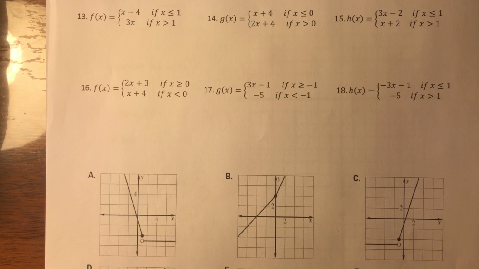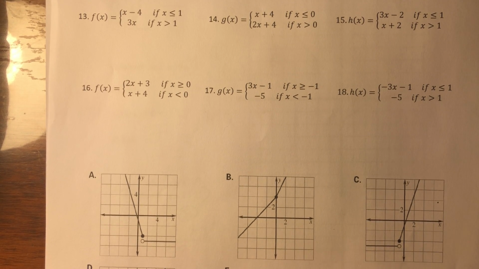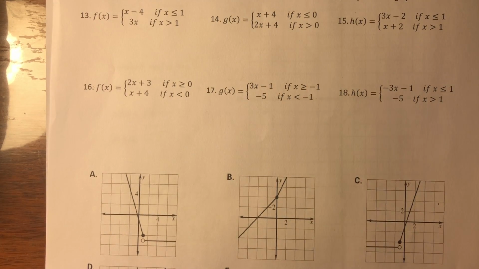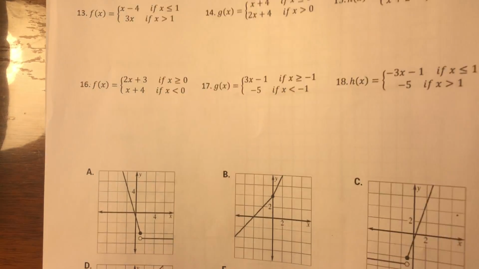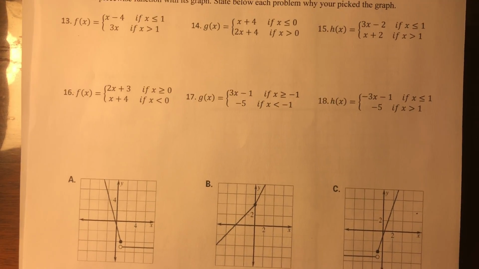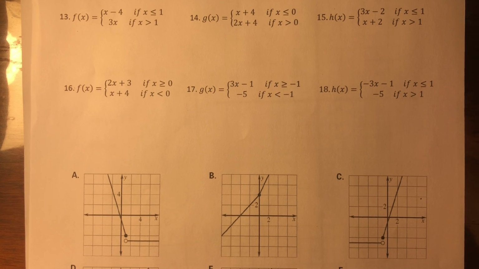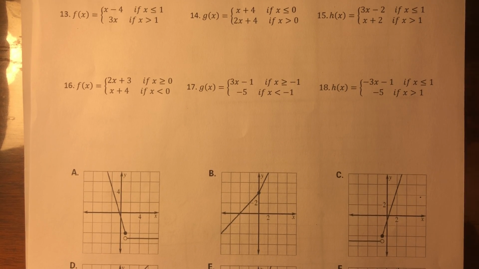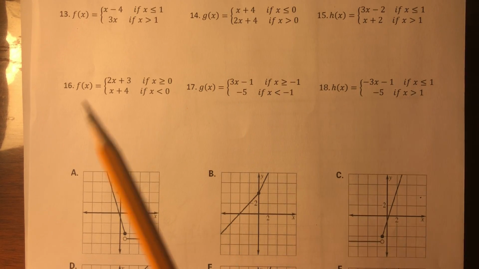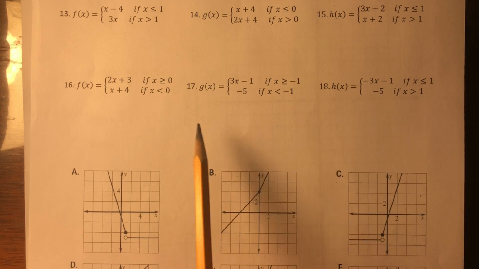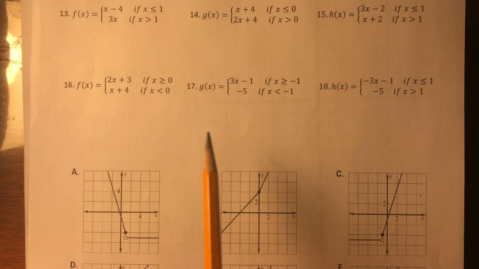All right, so in this activity, we've got 6 piecewise functions, 13, 14, 15, 16, 17, 18. We've got 6 graphs to match them up with. I can't fit everything onto one shot, but to start off, what I'd like you to do is take 3 different opportunities and try and match up A, B, and C with one of the functions above. All right, so take a second and try that.